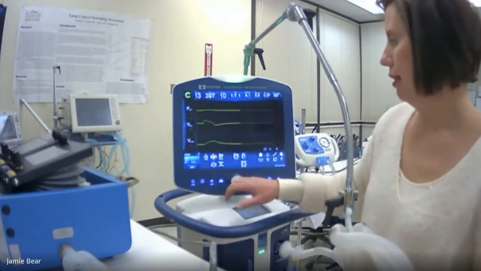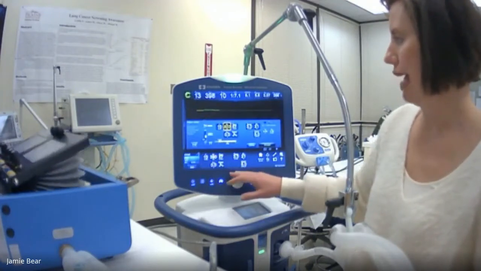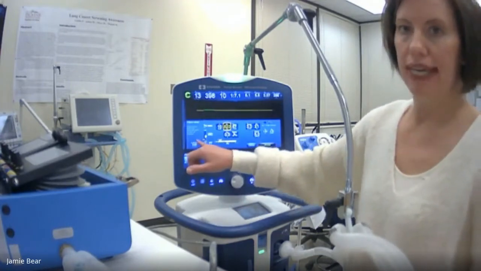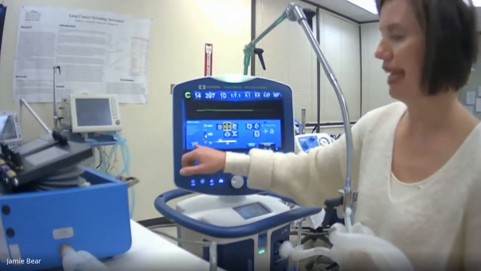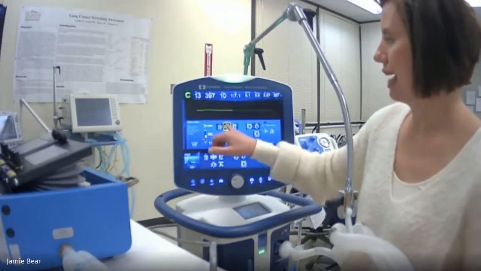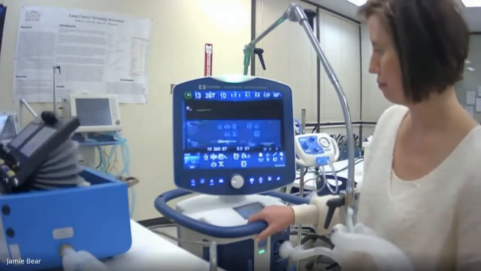So let's start from ARDSnet and go to 8 mils per kilo. Notice when I'm doing that, of course, if I'm at the NBRC hospital, I'll have to get out my calculator. But on this one, I can actually put in my tidal volume, and it'll give me how many mils per kilo is actually working.